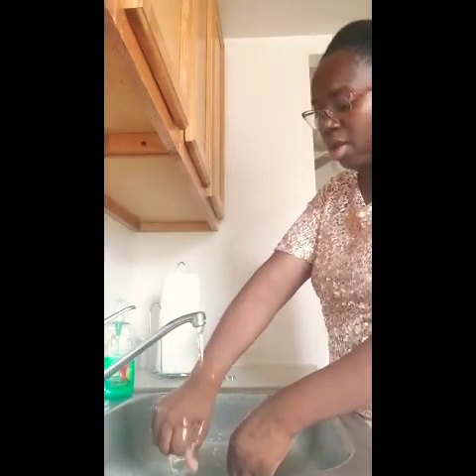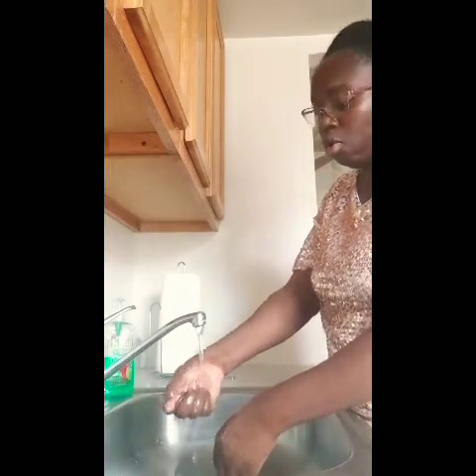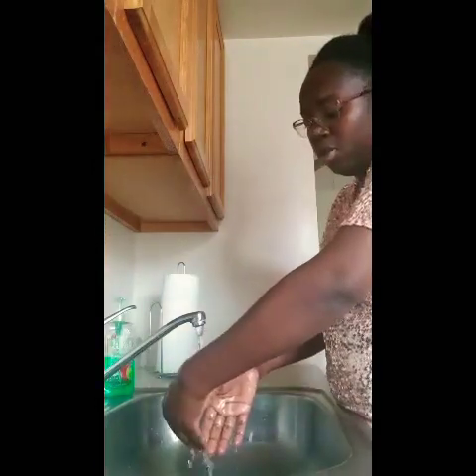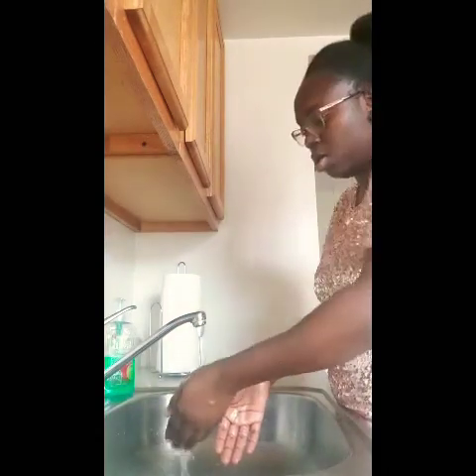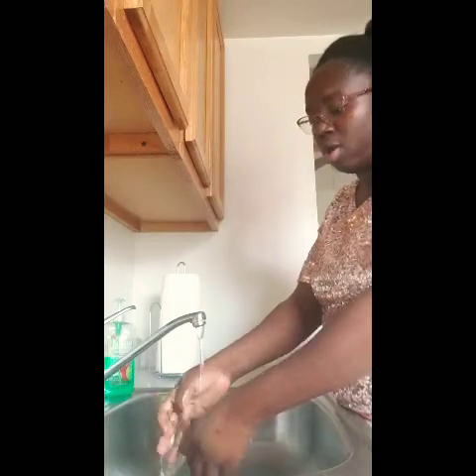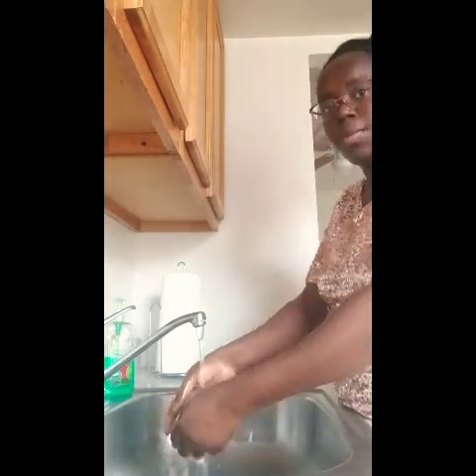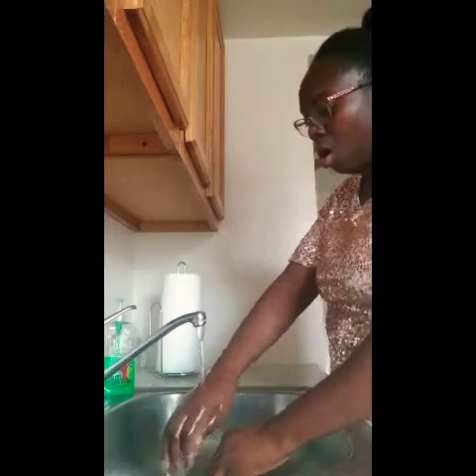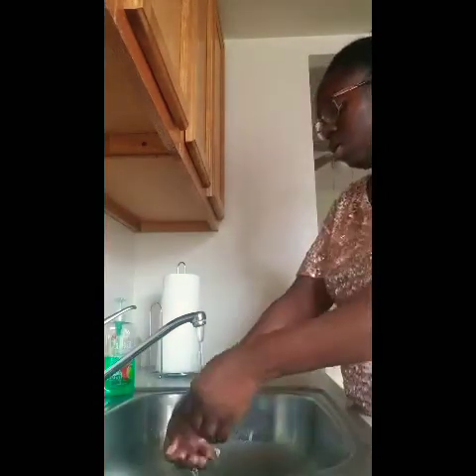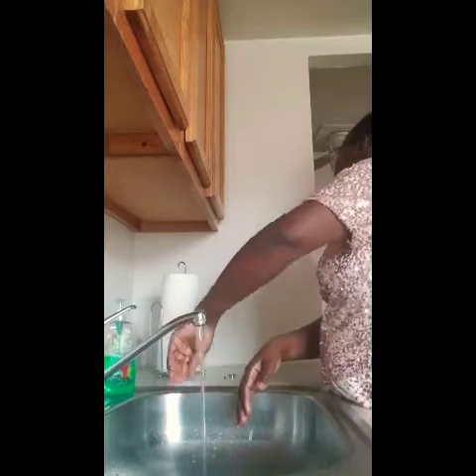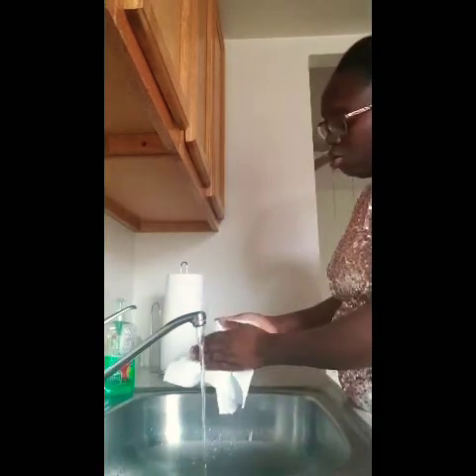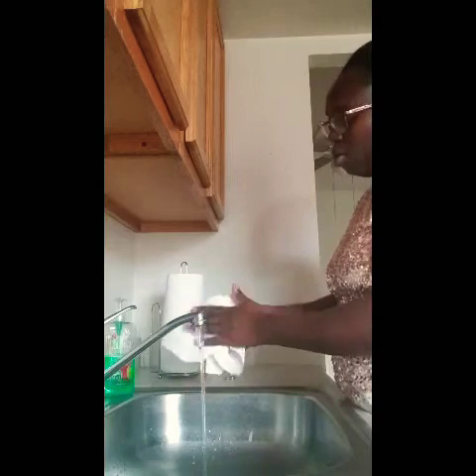You want your hands to be below your elbow, so the water is not dripping down to your elbow, and your fingers pointing downwards. So you rinse your hands, and when you are sure you've gotten rid of all the soap, you want to reach out for a paper towel to dry your hands. So you dry your hands from your fingers up to your wrists.